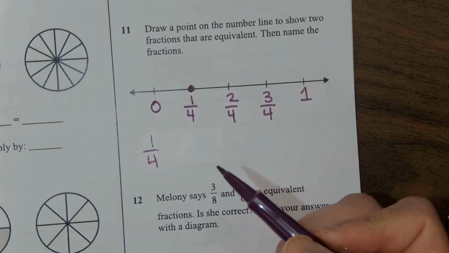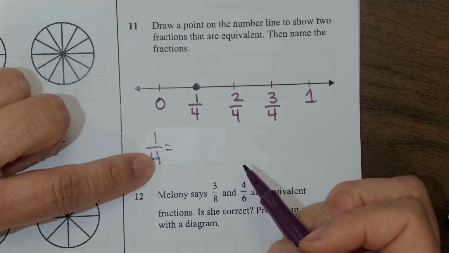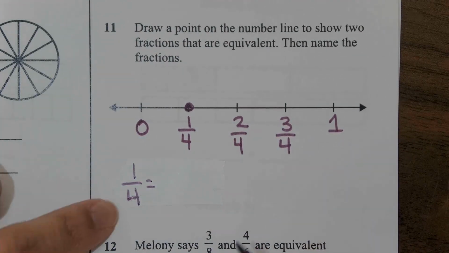Well, I can multiply my numerator and my denominator by the same number. So at this point, I can multiply by whatever number, but I'm going to choose to multiply by 2. I can multiply by 2, I can multiply by 3, I can multiply by 4.